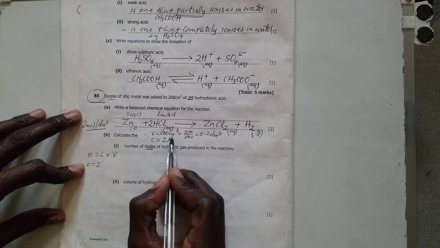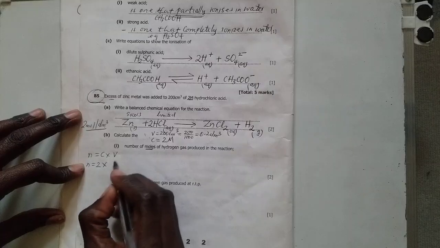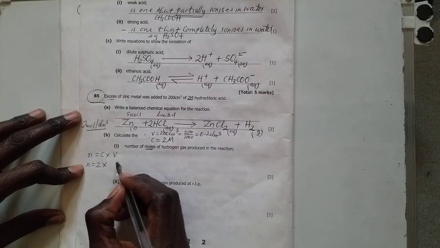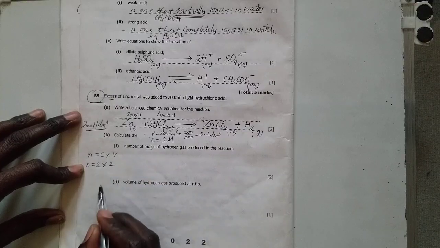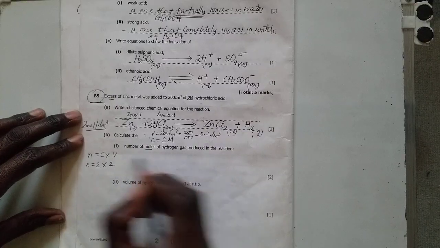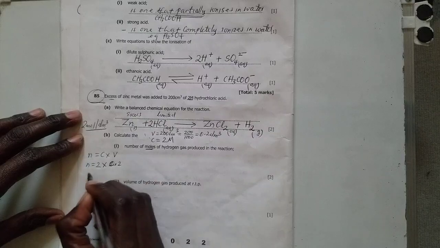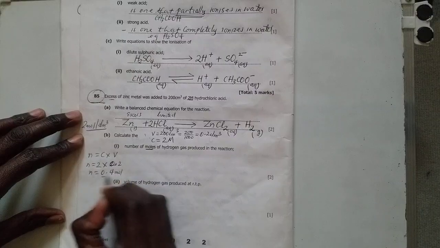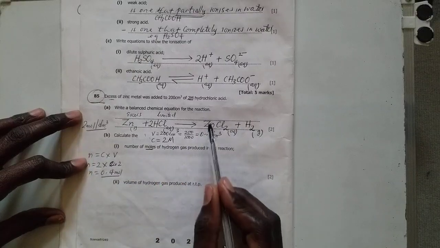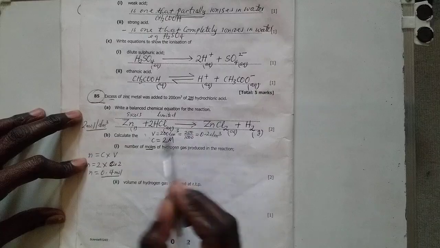Multiply by 0.2, and the number of moles will give us 0.4 mole. Right? So now we can compare the mole ratio from the balanced chemical equation.